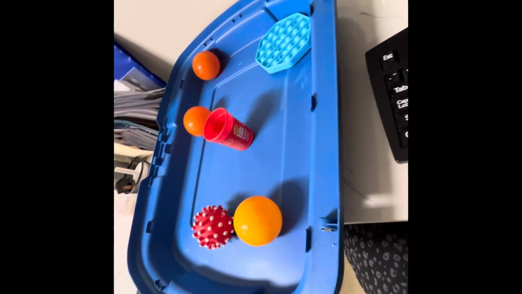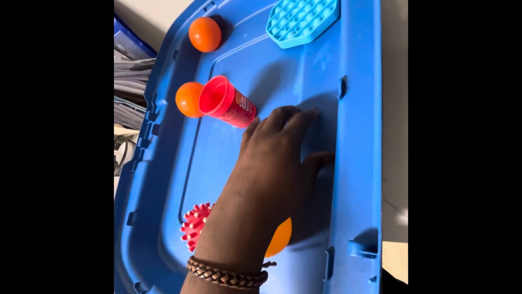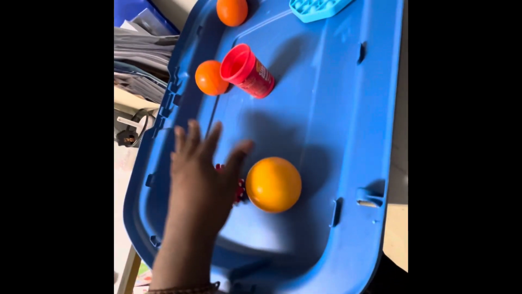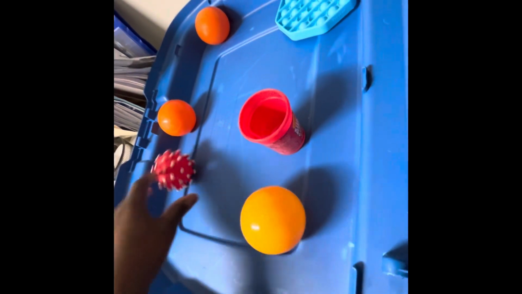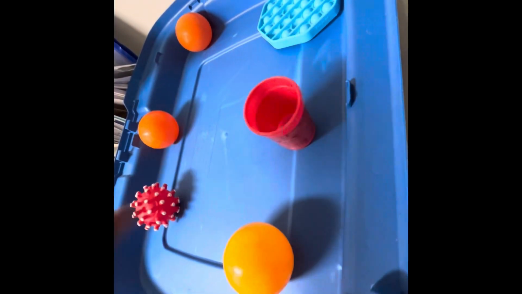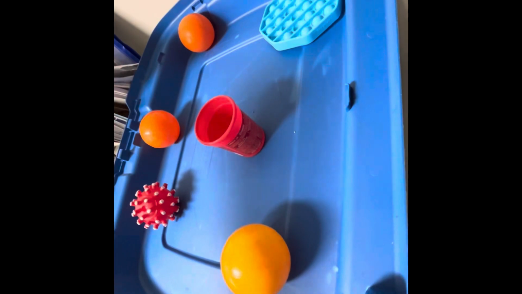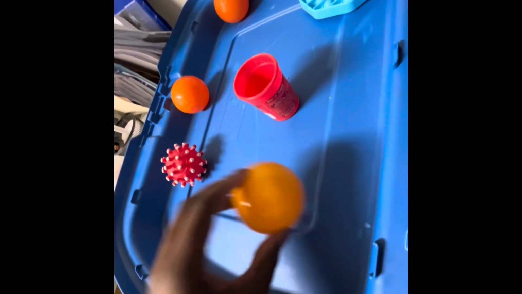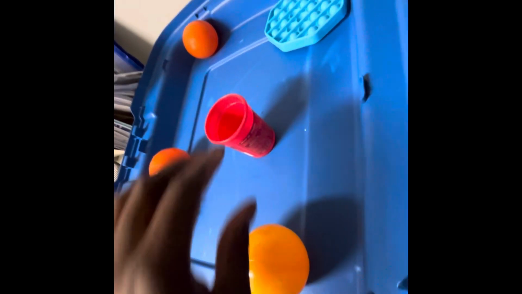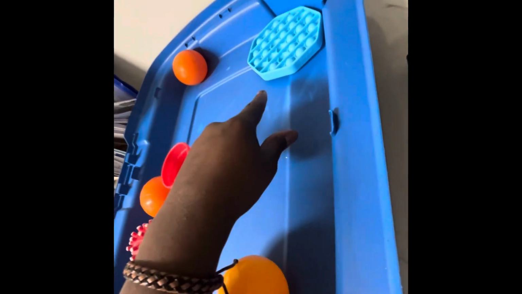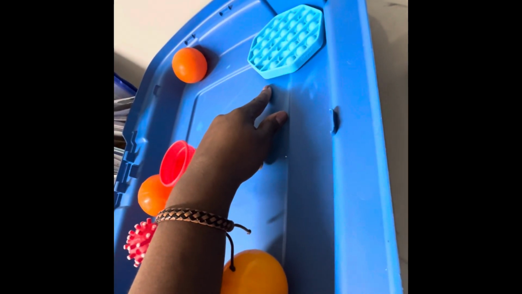So illumination and contrast. I have this blue top that I've turned upside down with different balls and different objects on it. I would move them around and tell Patty, can you pick up the red cup, which is here? Can you pick up the orange ball? The blue here would be the part that's a contrast. Can you find the blue topper that's there? It might be hard to see because it's blue on blue.